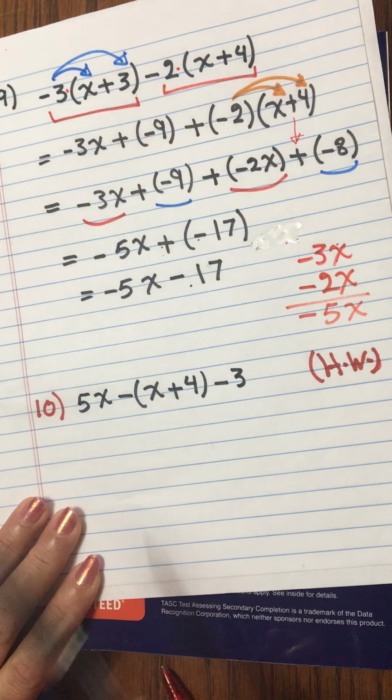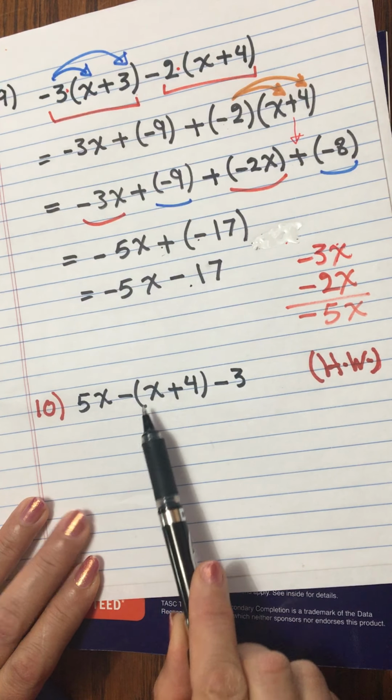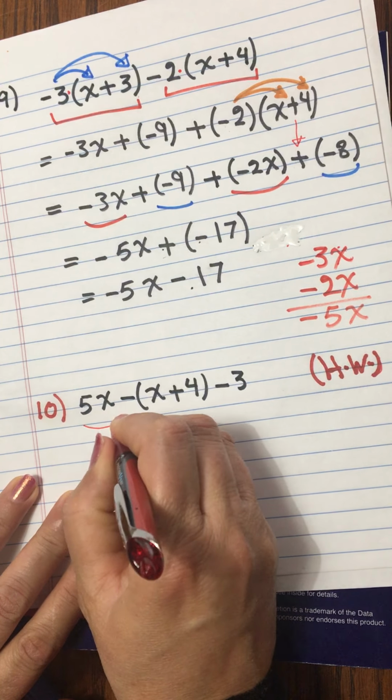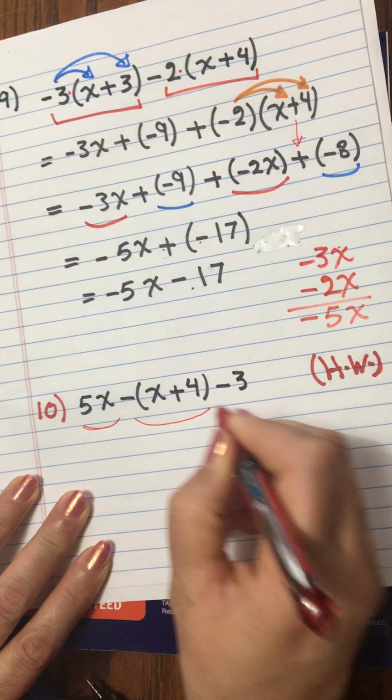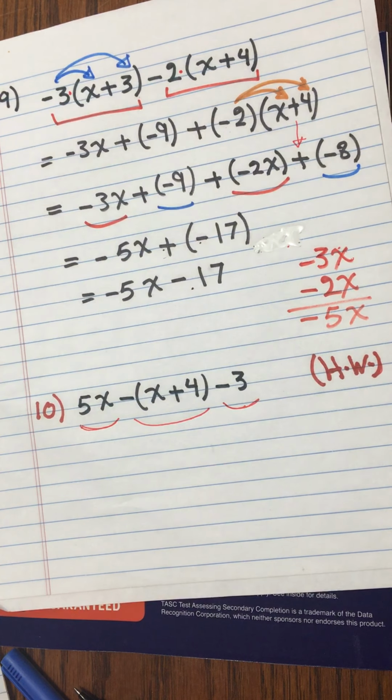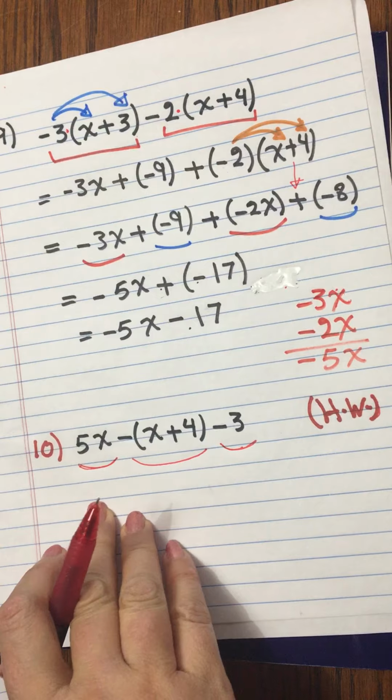And this question, guys, is your homework. 5x minus parentheses minus 3. It means I have 1 term, 2, 3. 3 terms. So I'm done with A and practice 1, 2. So now I have B.